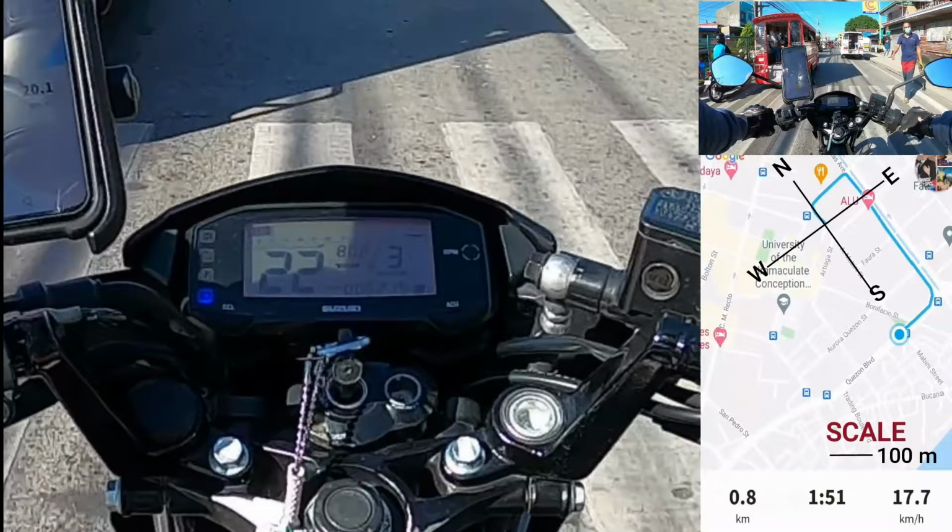The instantaneous speed at this moment is 22 kilometers per hour or 6.1 meters per second, and that is shown in our speedometer. Now, the instantaneous velocity, however, is 22 kilometers per hour or 6.1 meters per second. And in what direction is it moving? It is moving to the west. So 6.1 meters per second going west.